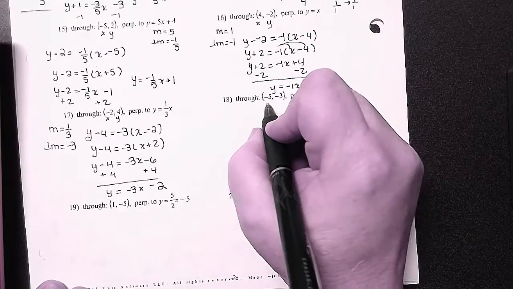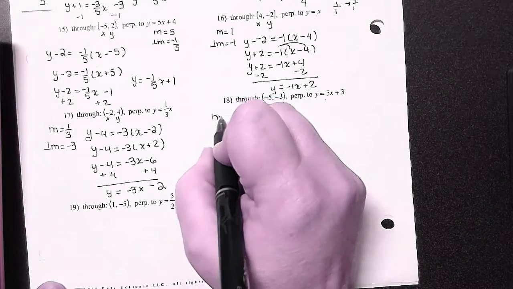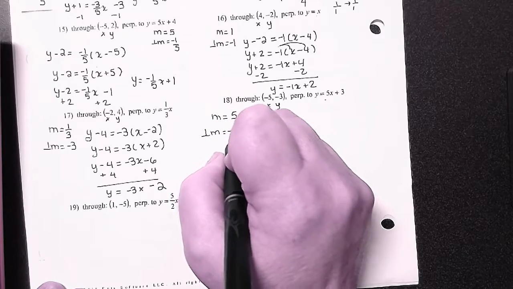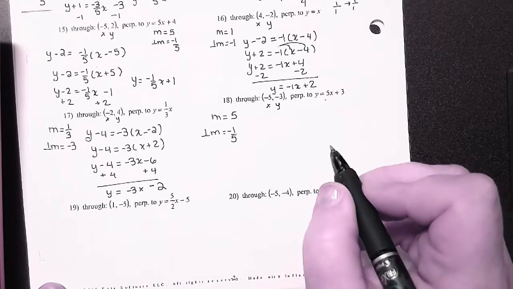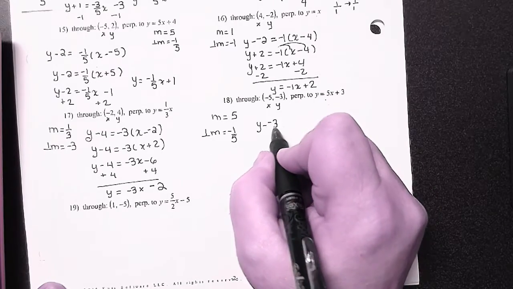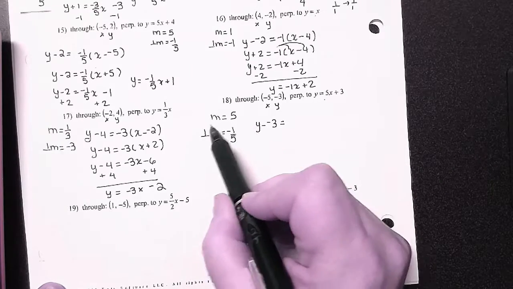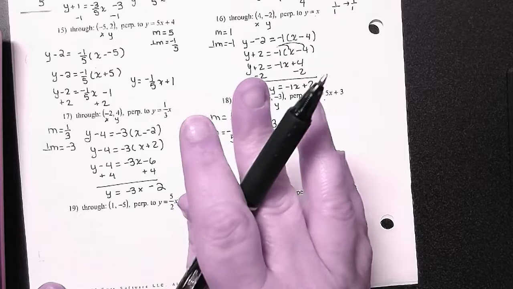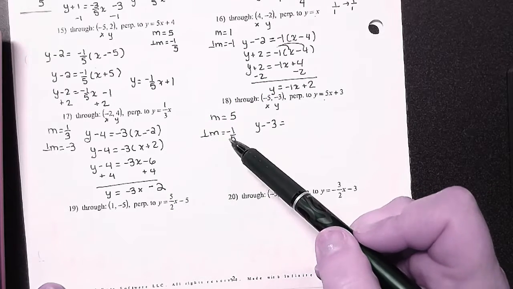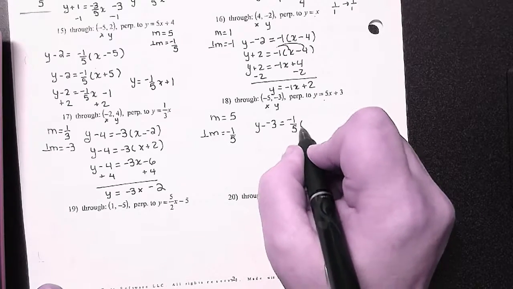Okay, so this is x1, y1, and my slope here is 5. So my perpendicular slope is -1/5. Okay, I'm going to plug this in. Y minus -3. Remember, guys, after you've created your perpendicular slope, you don't go back to this slope or this line ever again. You just use this new point and this new slope. Okay? So my slope is -1/5 times x minus -5.